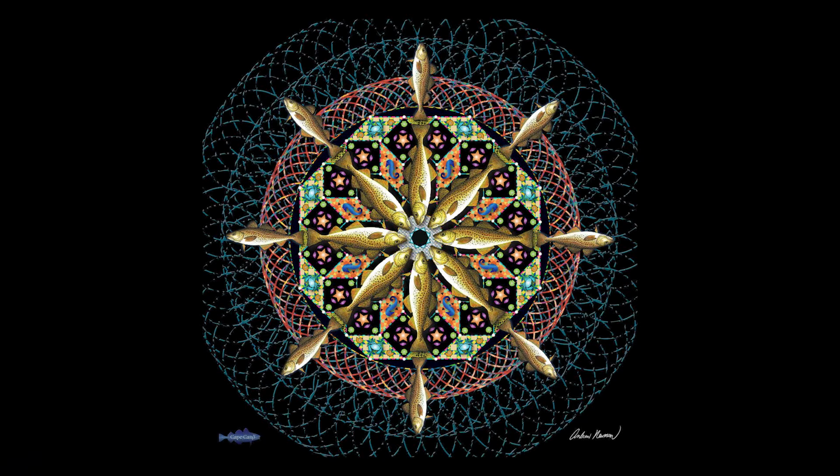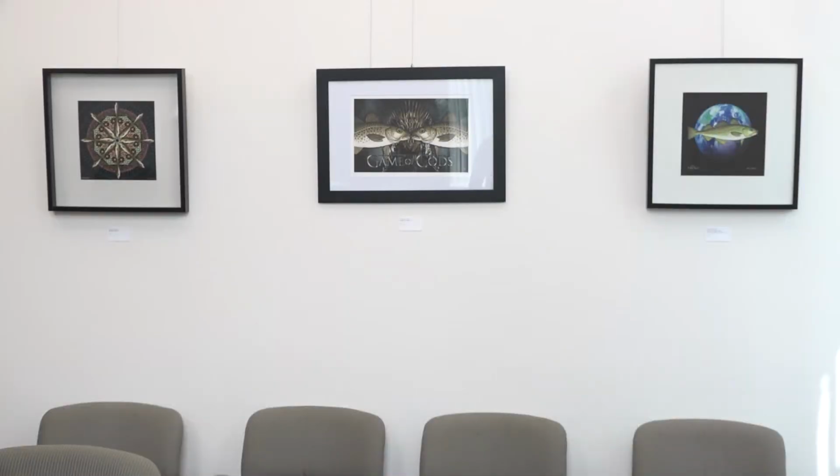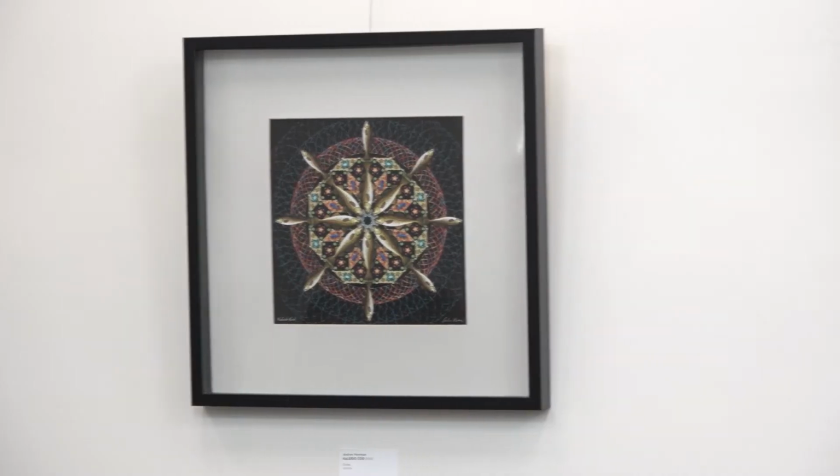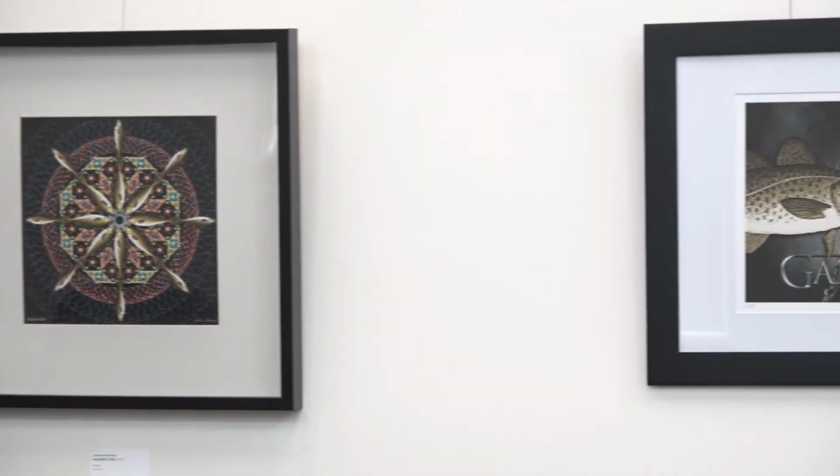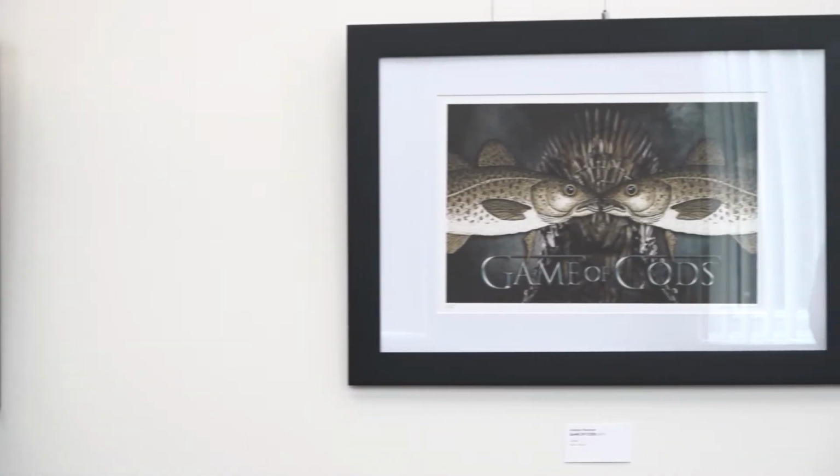And then if you look at one like Kaleidocod, which has a really intricate design like a kaleidoscope, most of that design was created in Adobe Illustrator and then brought into Photoshop. All the designs ultimately end up in Photoshop.